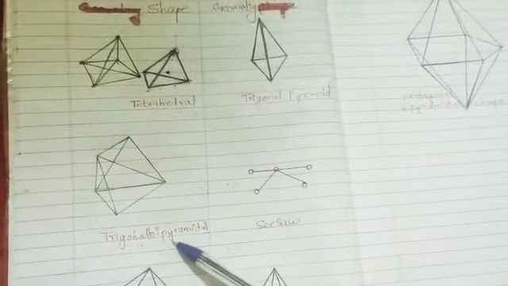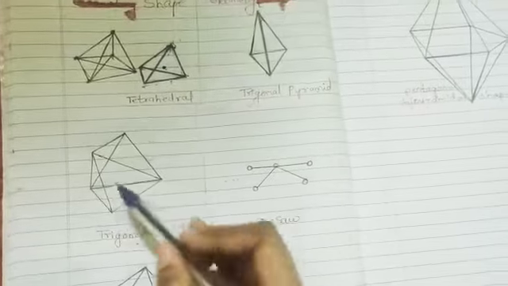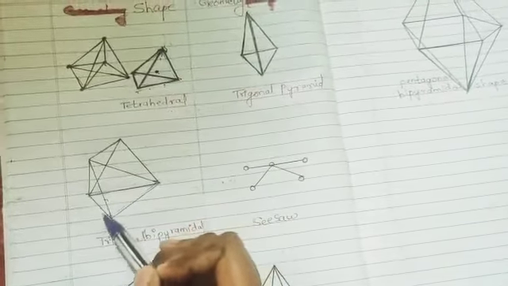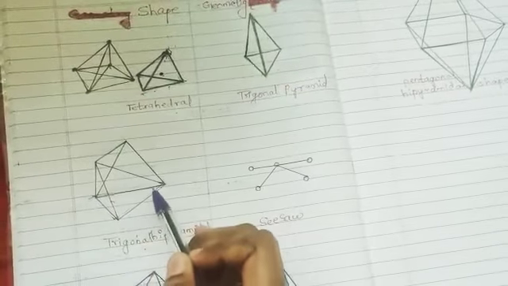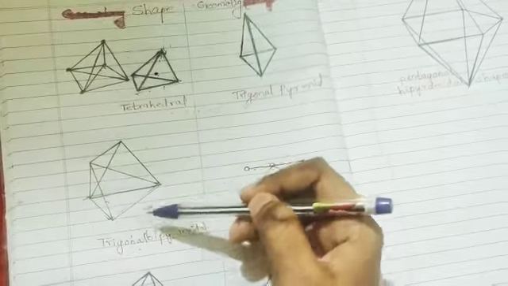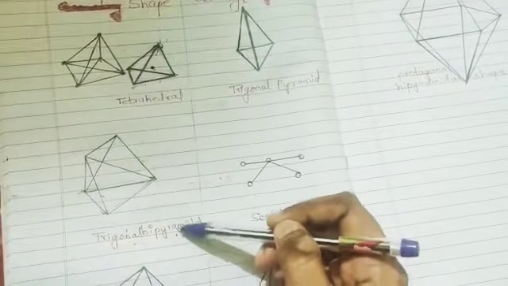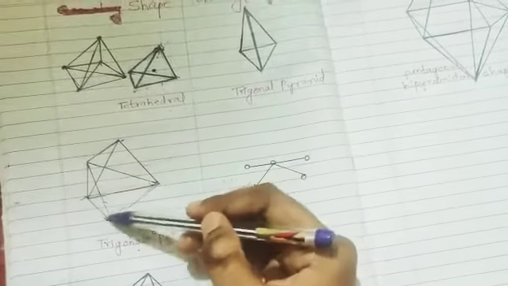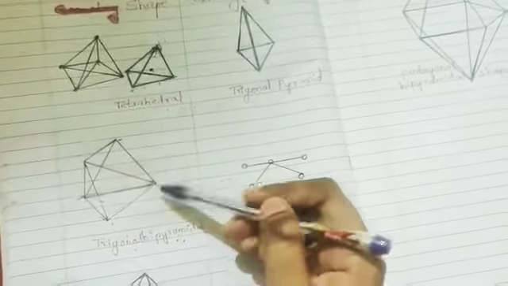Next is trigonal bipyramidal. This is a trigonal base, and we get here an upper pyramid and a downward pyramid. We get two pyramids after joining only the atoms except the central atom.